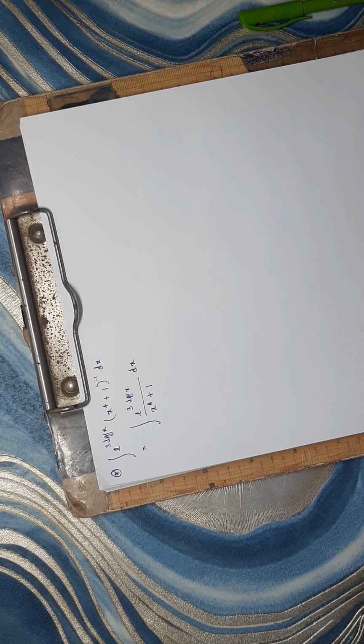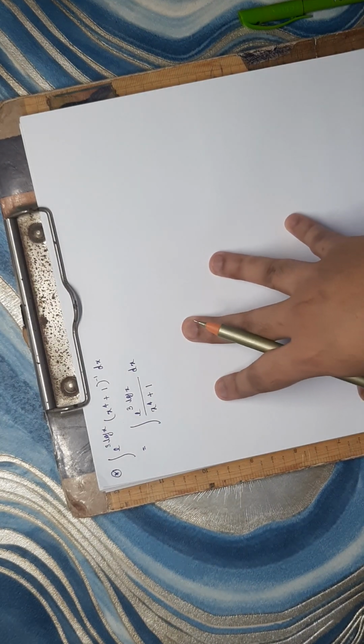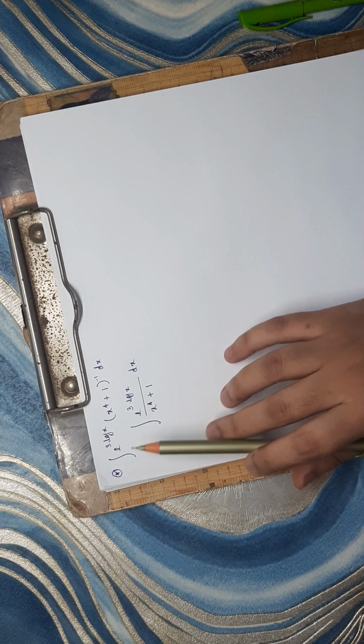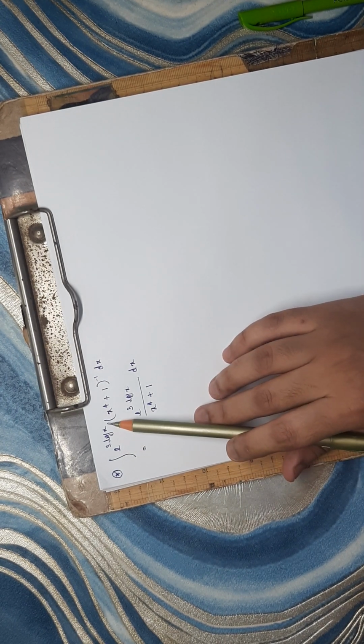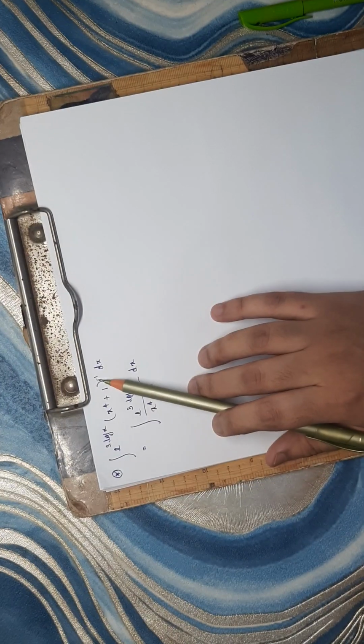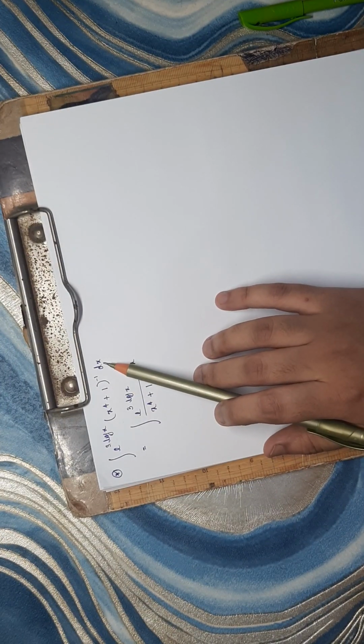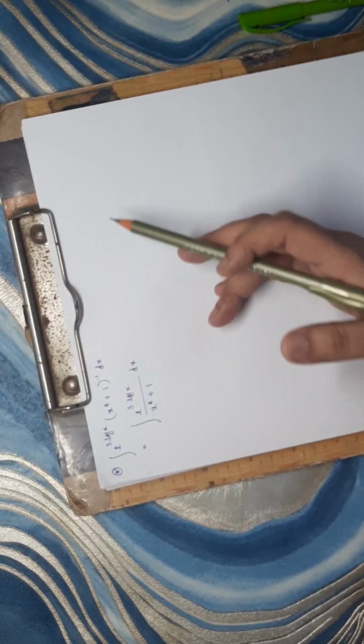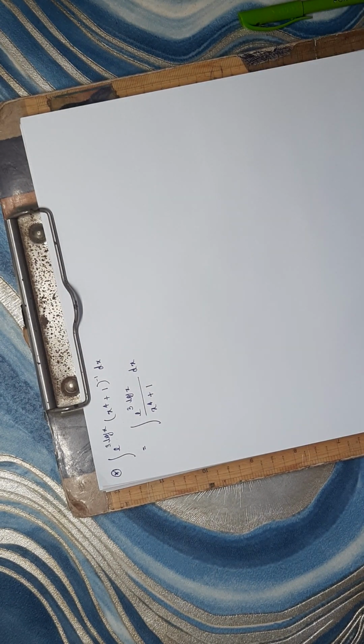Hi students, so now we will be solving this particular problem. The problem is integration of e to the power 3 log x into x to the power 4 plus 1 whole to the power minus 1 into dx. Now, a few videos back, I told you about a concept in log, actually about two concepts in log, which we will be applying here directly.